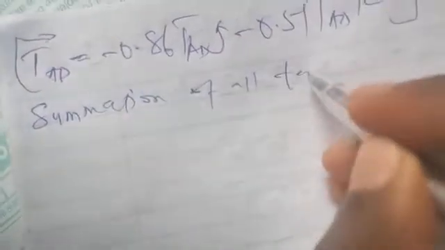All right guys, so we've done the analysis of all the tensions acting on the cables that hold the balloon. So the next thing to do is to sum them up. Summation of all tension forces.